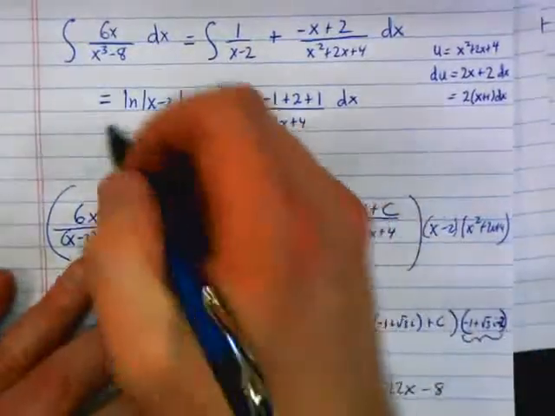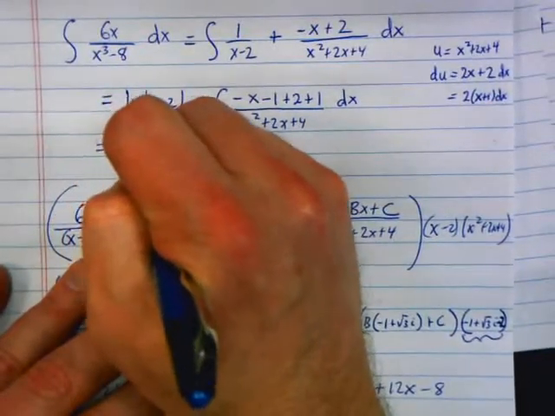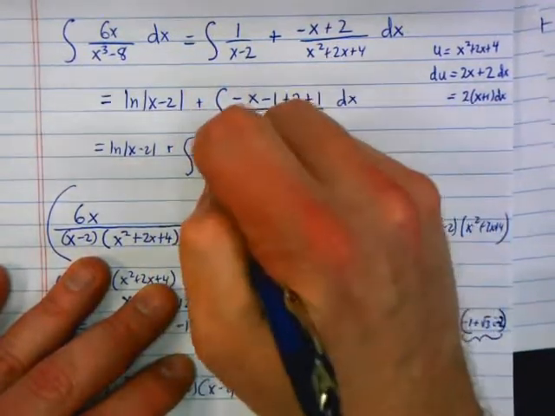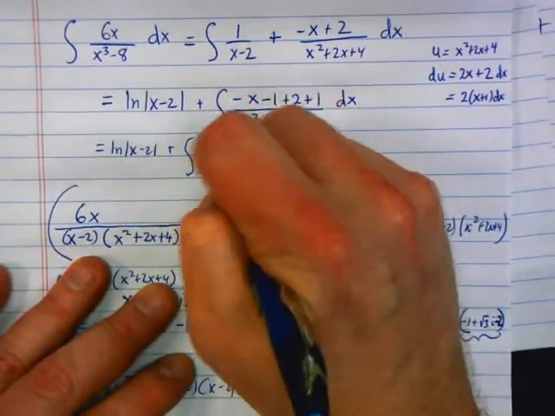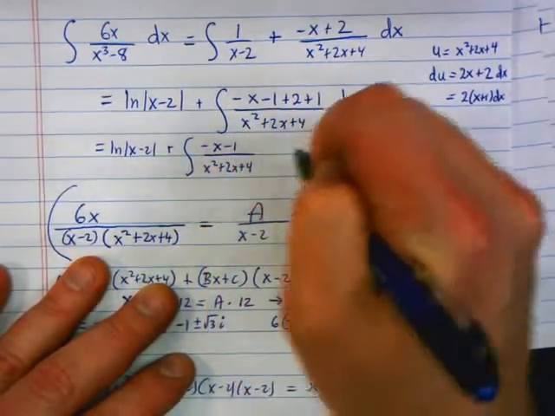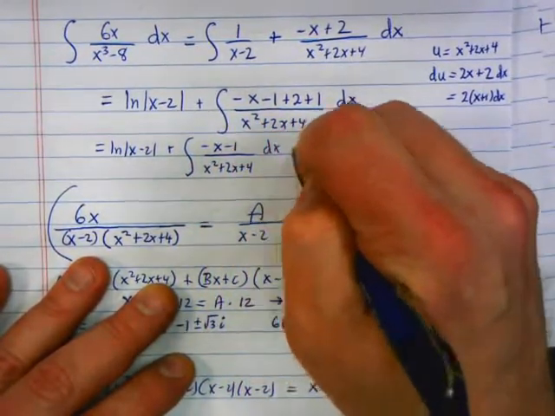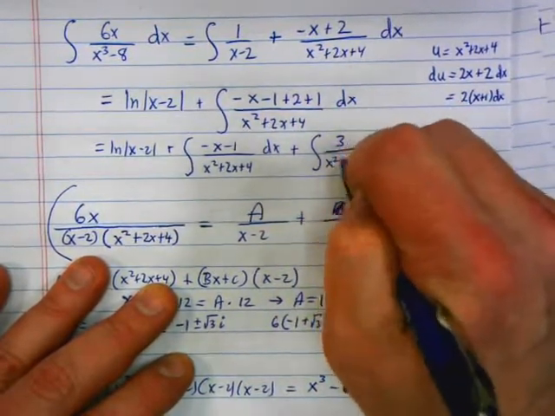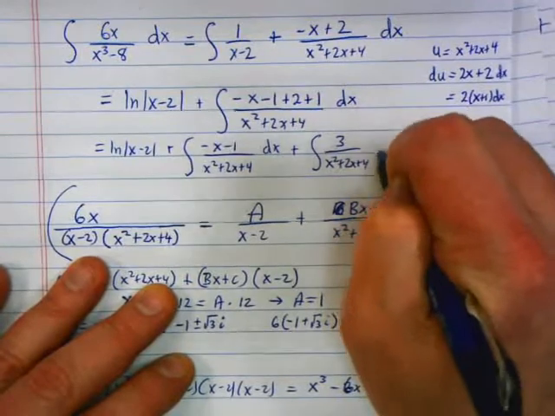All right. ln of x minus 2 plus the integral of negative x minus 1 over x squared plus 2x plus 4 dx plus the integral of 3 over x squared plus 2x plus 4 dx.